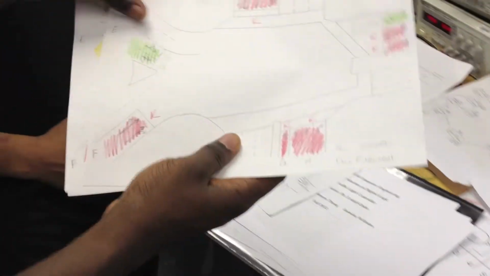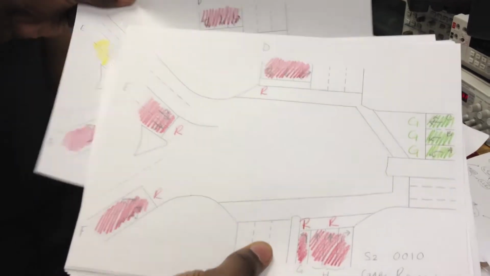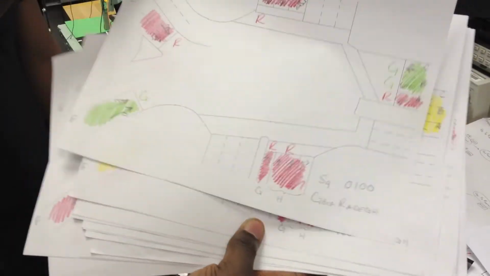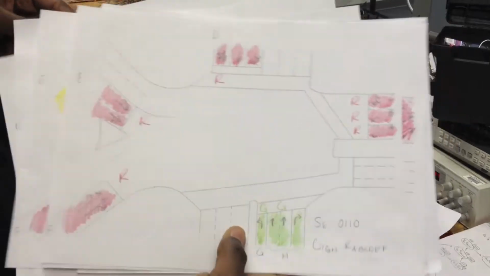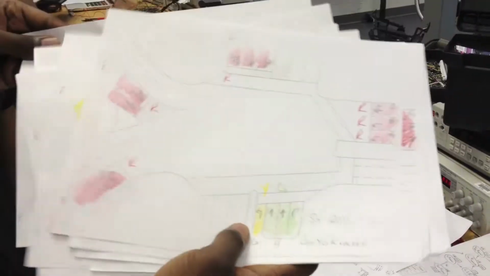And we actually drew them out so we can have visual: state 0, state 1, state 2, state 3, state 4, state 5, state 6, state 7, state 8, state 9.